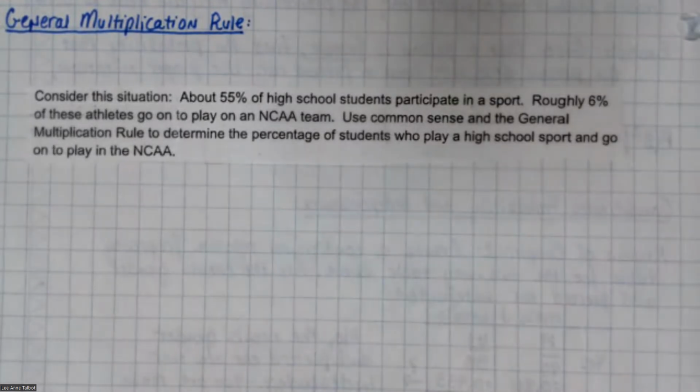And this is kind of humbling, to be honest with you. This problem has real data in it. So you've got all those friends that are like, I'm gonna go on to play in college. This is the actual probability of that happening. So a little bit humbling.